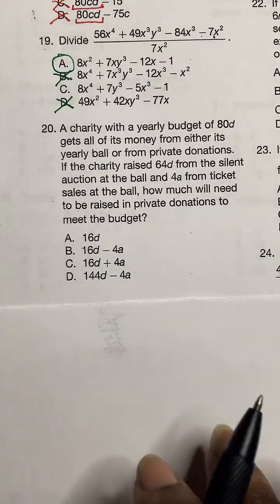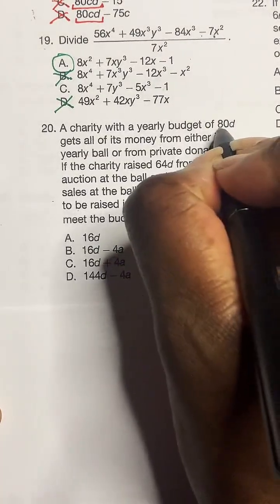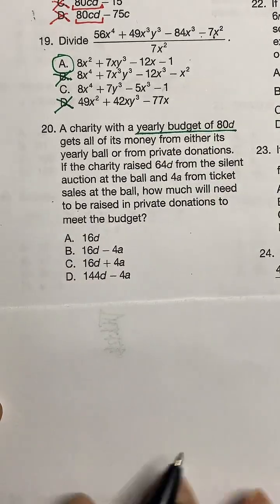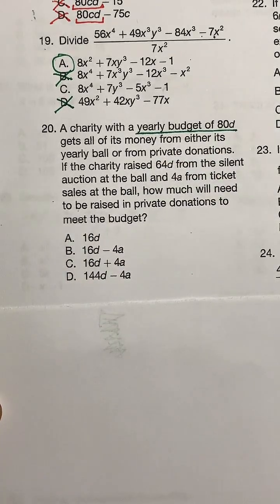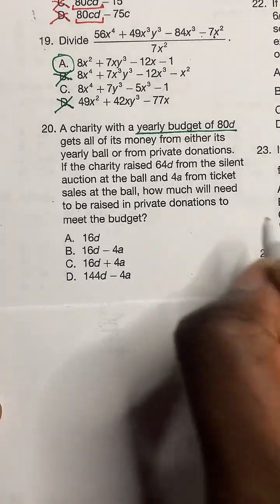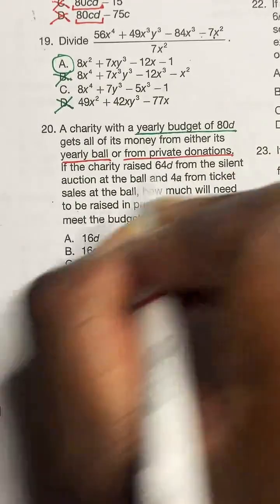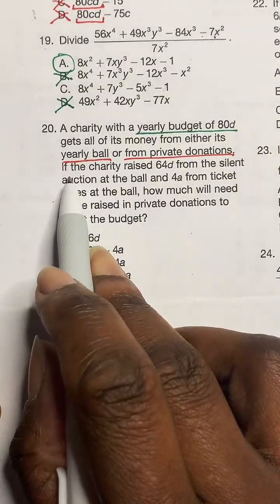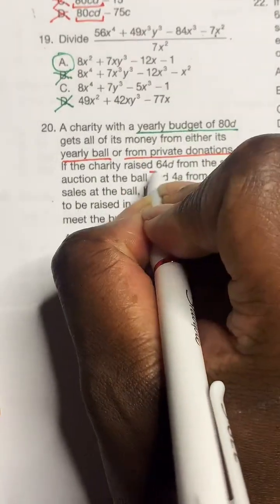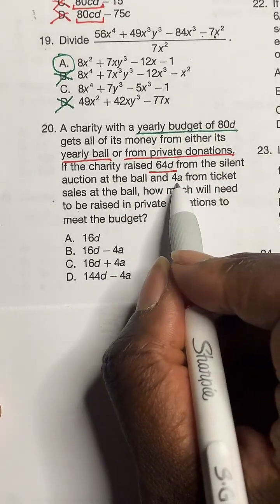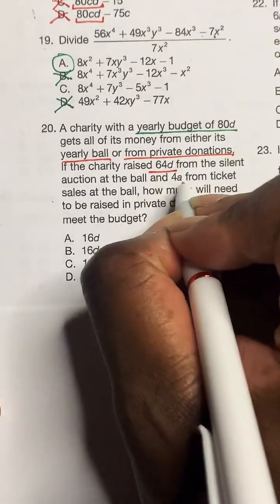All right, so let's take a look. So the entire yearly budget is 80D. Okay, so they're getting their money either from the ball or from private donors. So there's a charity that raised 64D, and there's 4A from the ticket sales of the ball.